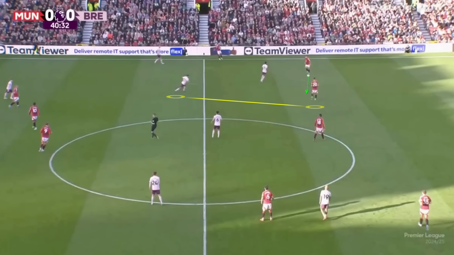And we actually see a combination of both of these two things. As Dalot drops deeper, the Brentford central midfielder who was on him just a few seconds ago, Janelt, initially decides to hold a deeper position.